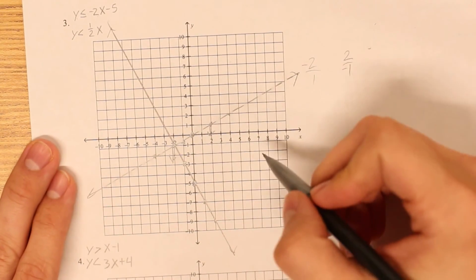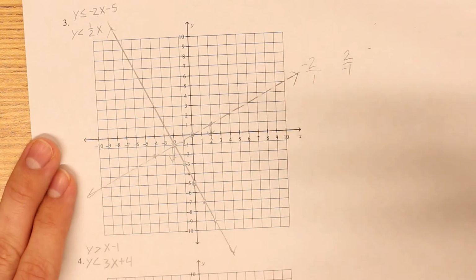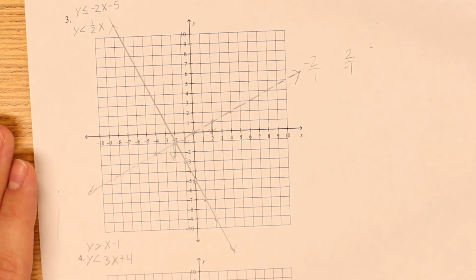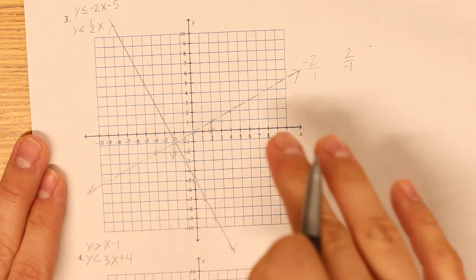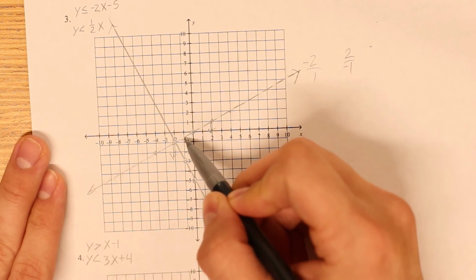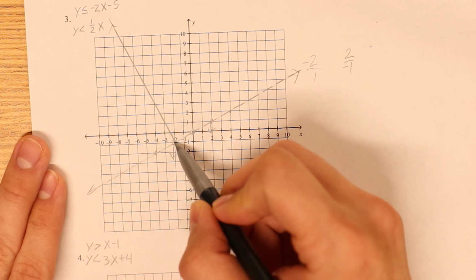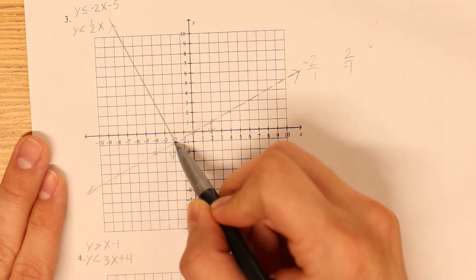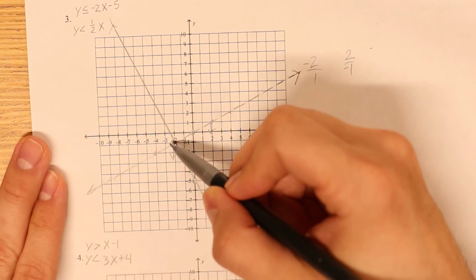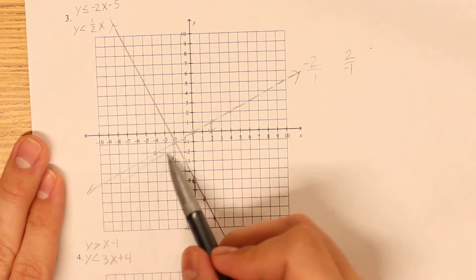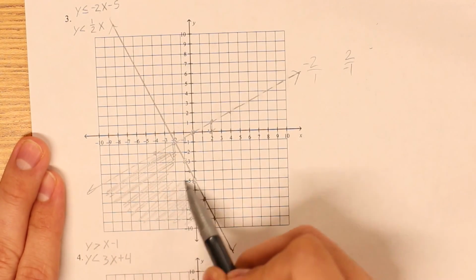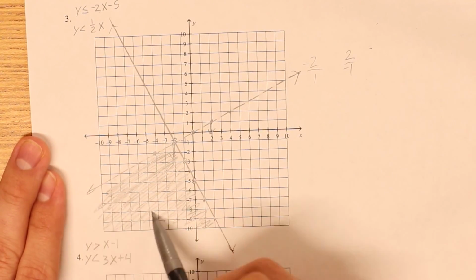Now once again, before you go and start shading, think about this here. We're trying to represent a solution, and since it's a system, it has to work for both. So what area here is below both lines, is underneath both lines? Well, follow along your line until you get to this point right here where they meet, okay? And since both are going down, you're just going to shade below this line and below this line. That would be this area right here, okay? So we're going to shade in all of this area, just this area right here, okay?